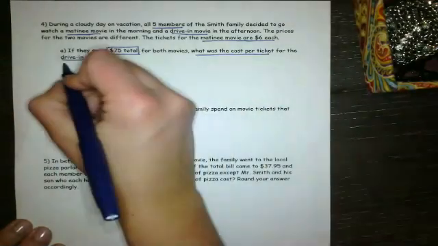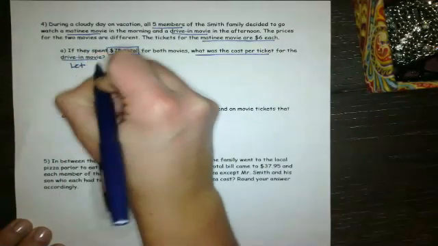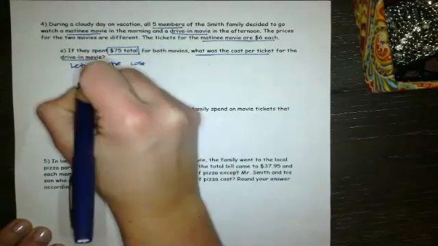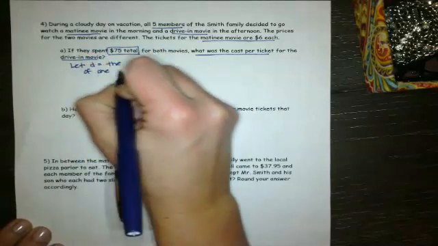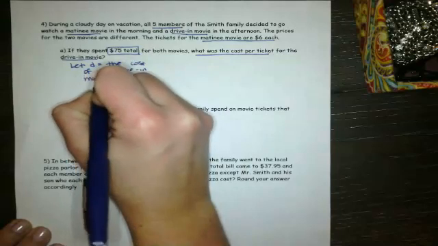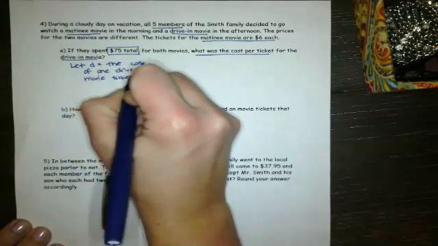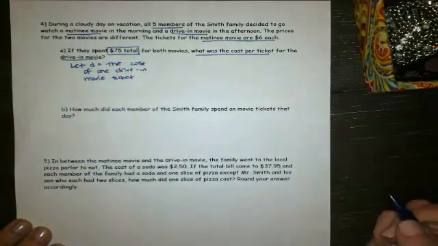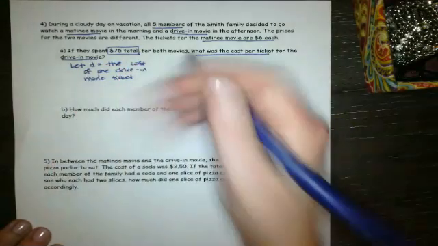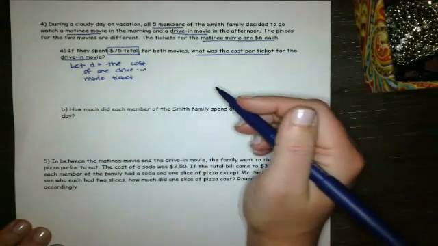Okay, so we're going to start with our variable. I'm going to say let D equal the cost of 1 drive-in movie ticket. Now, what are the members of the Smith family doing?